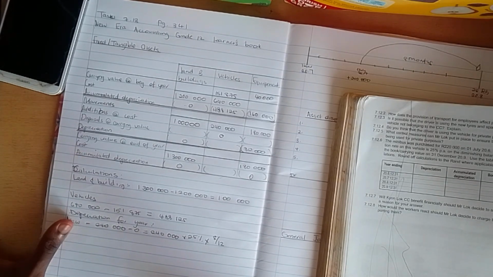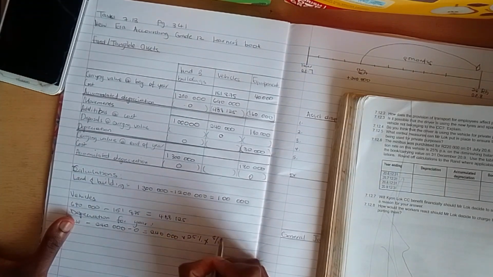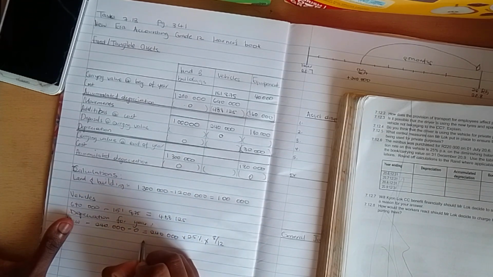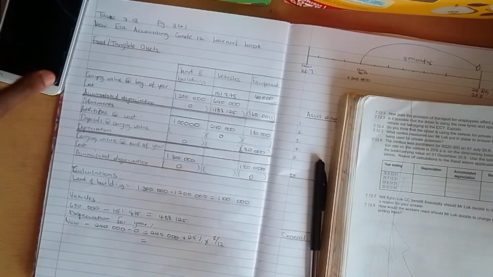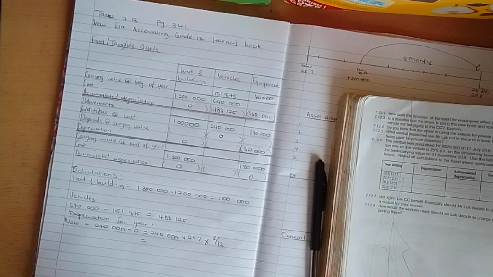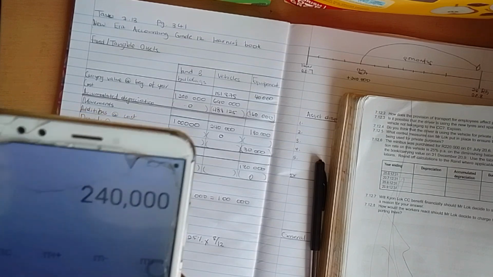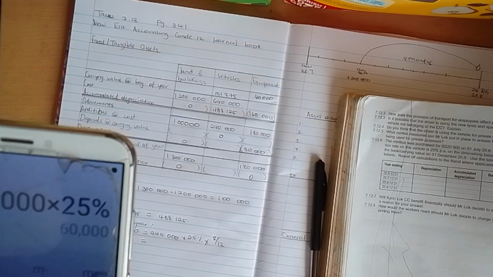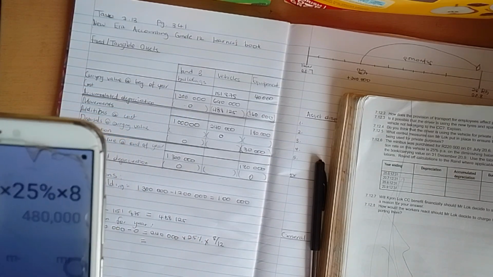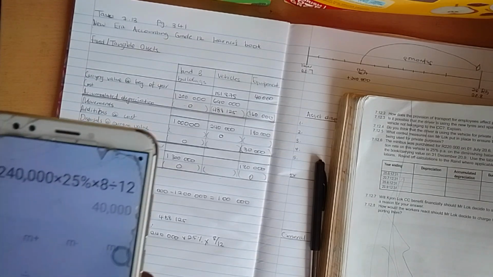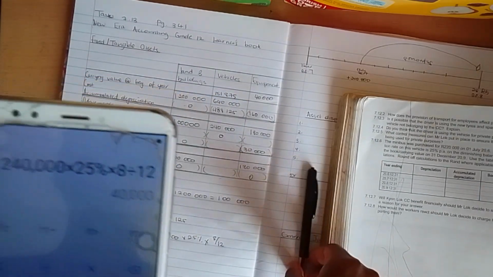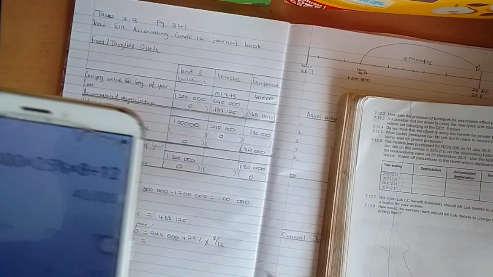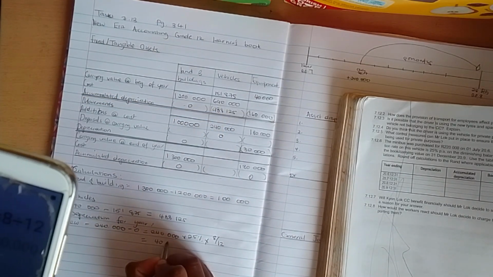So how much did this vehicle stay in the business? It stayed for 8 months. Out of how many months? Out of 12 months. So yes, that's how you do it. So in your calculator, you're going to say 240,000 times 25%, then times 8 divided by 12. So the depreciation on new vehicle for the year is 40,000.